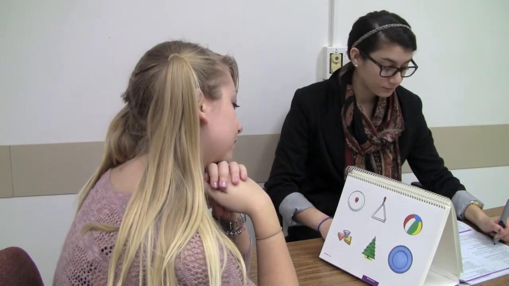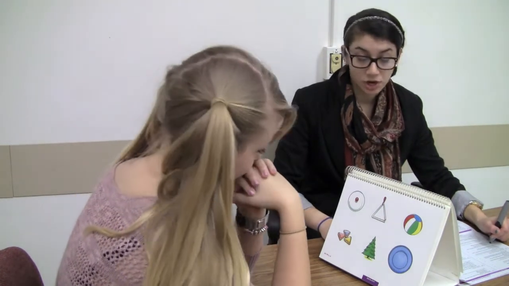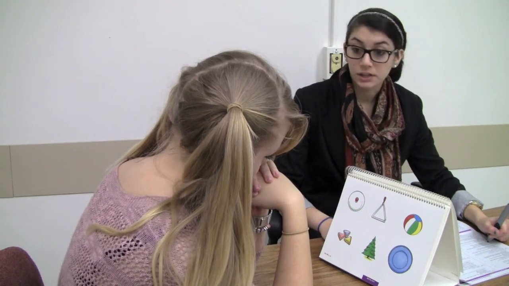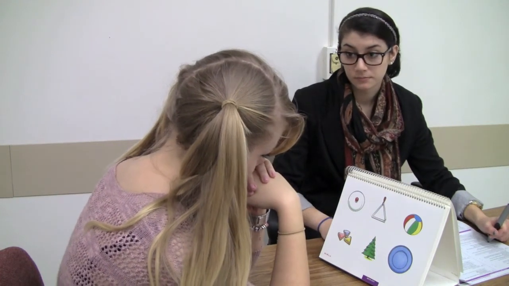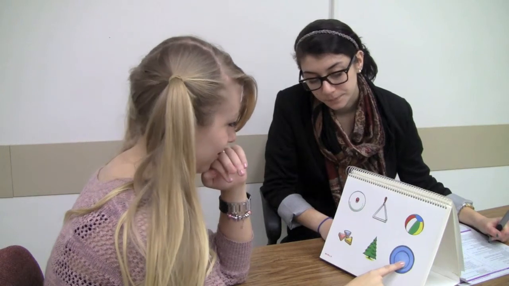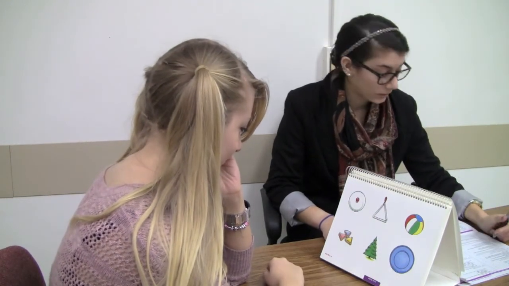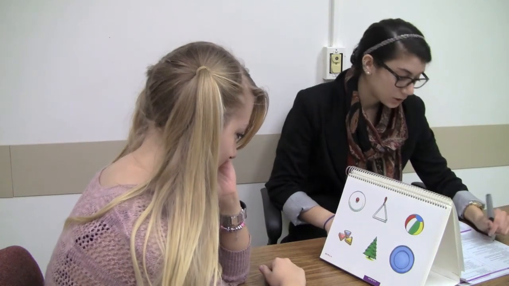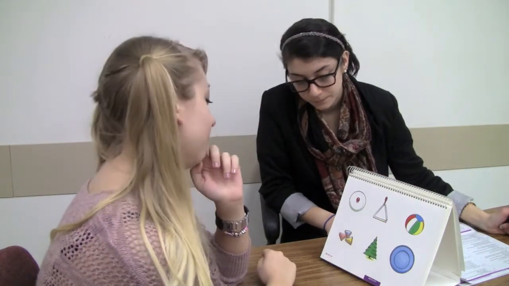Look at these pictures. Some of these things look like a circle. Some of these things look like a triangle. Show me the things that look like a circle. Is that all of them? Show me the things that look like a triangle. Is that all of them? That one too. You're doing good.